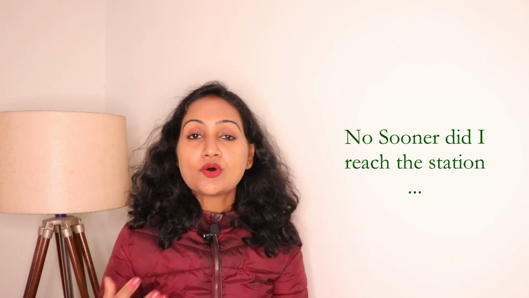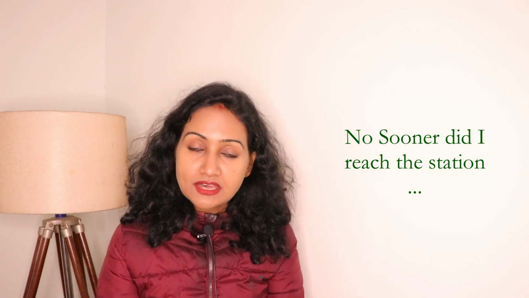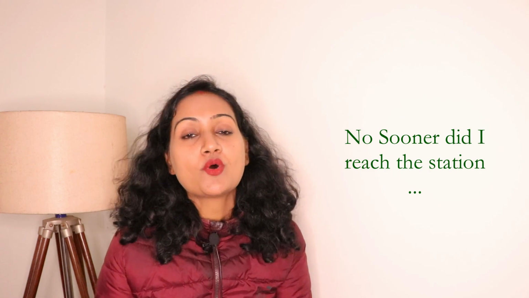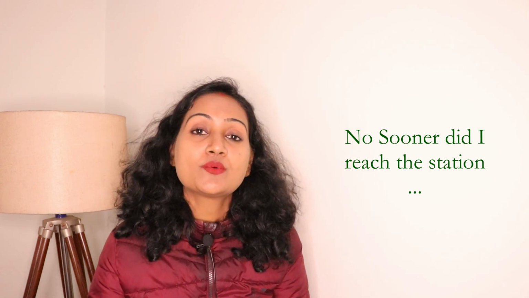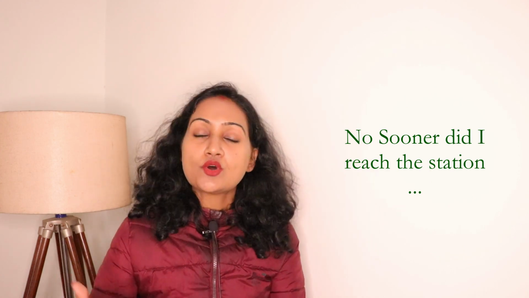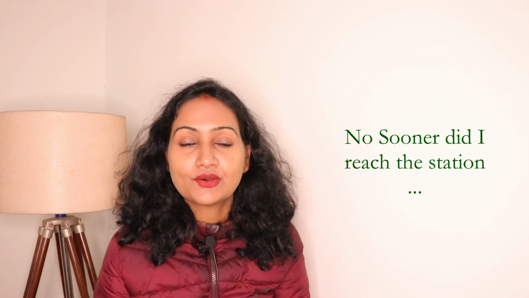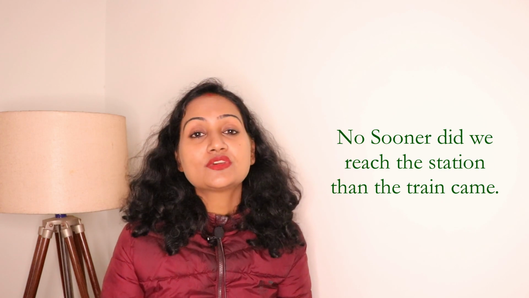Here you will not use past form of the verb reached, because with did we always use the first form of the verb or the base form of the verb, because did is the past form of do. So that's why we always use the base form of the verb with did. No sooner did we reach the station than the train came.